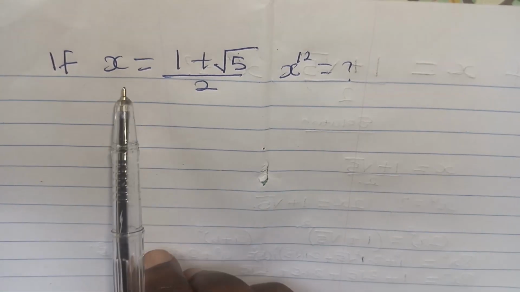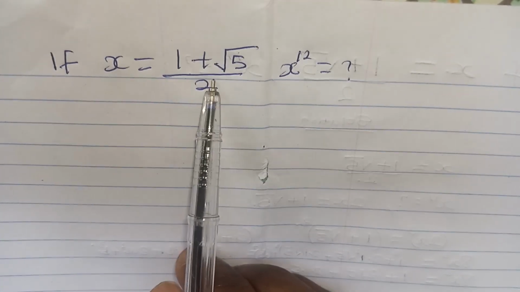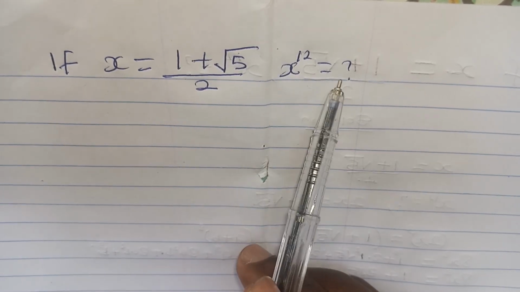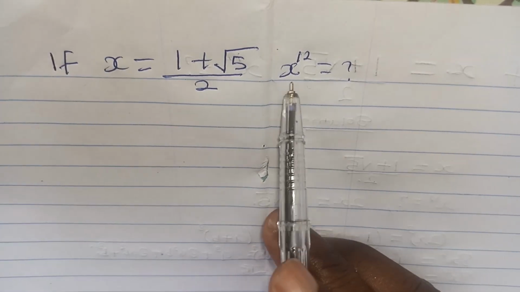We have this challenge which reads: x is equal to (1 plus root 5) divided by 2, then x to the power of 12 is equal to what? So we're looking for the value of x to the power of 12.